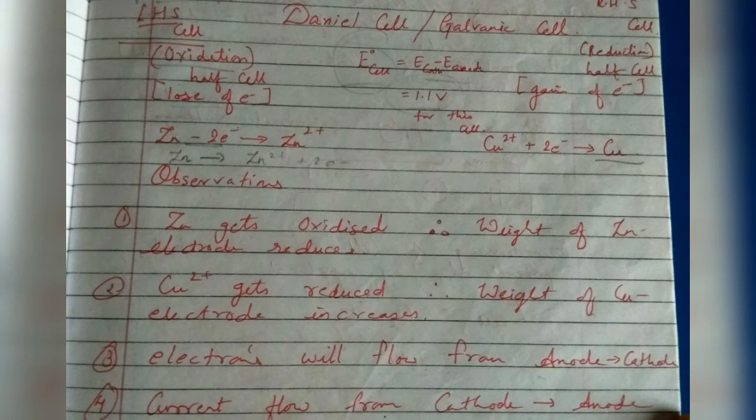So what are the observations? Zinc gets oxidized, so the weight of the Zn electrode will decrease. Cu2+ gets reduced, so the weight of the copper electrode will increase. Electrons will be flowing from anode to cathode. Current will be flowing from cathode to anode.